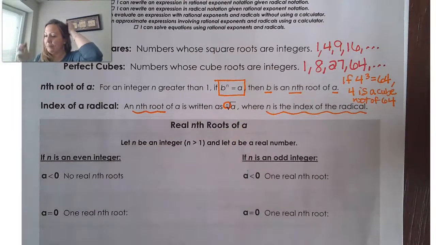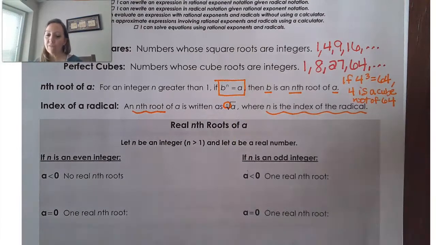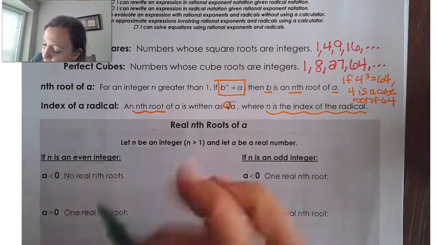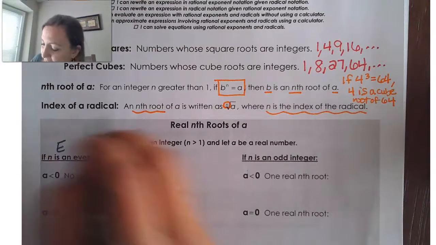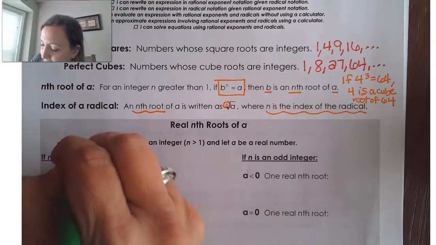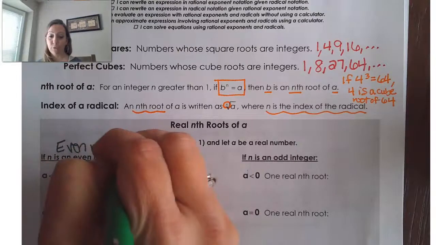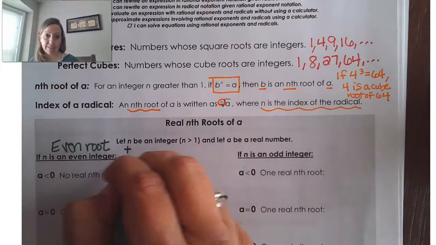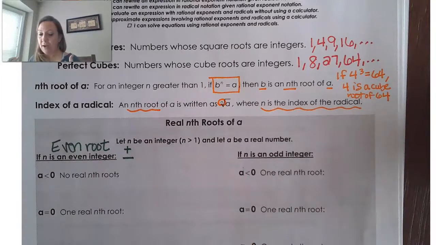Okay. So let's talk about real nth roots of a. If n is an even integer, which means we're going to have an even index, that means that we're going to be taking an even root. What we have to do is consider this idea of plus or minus.